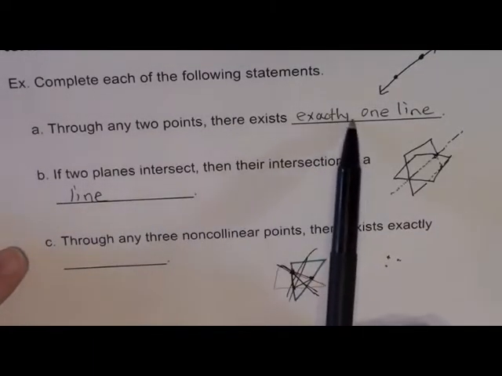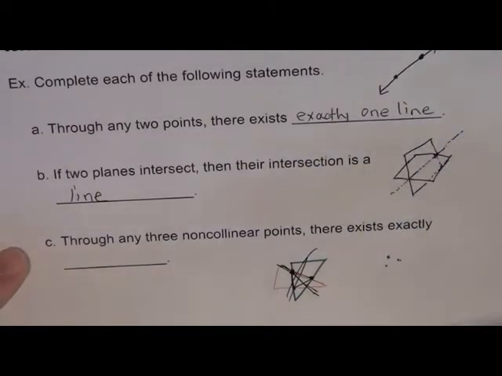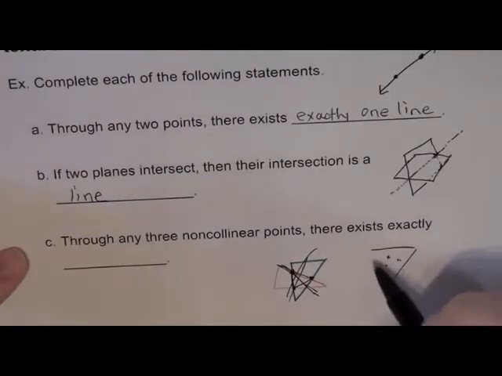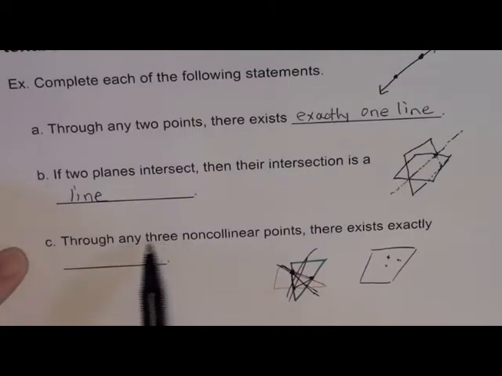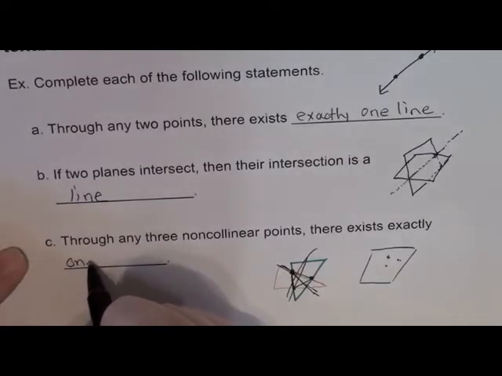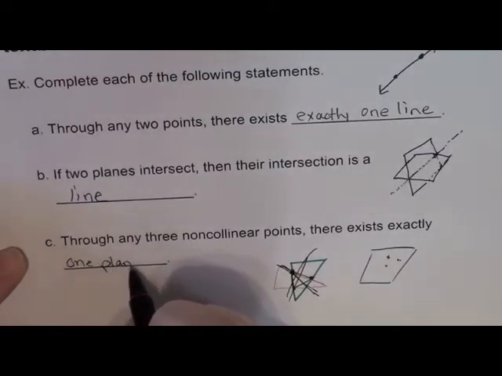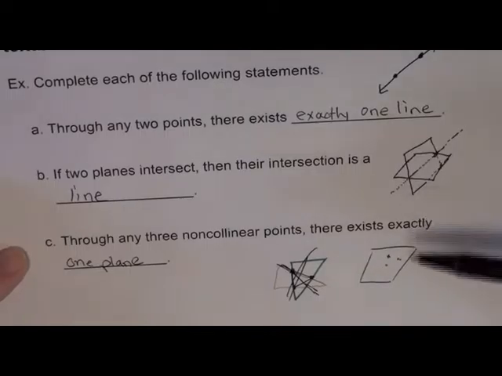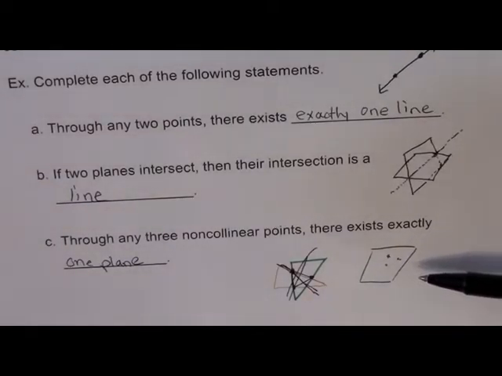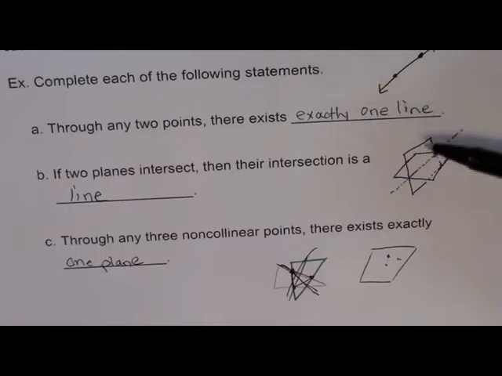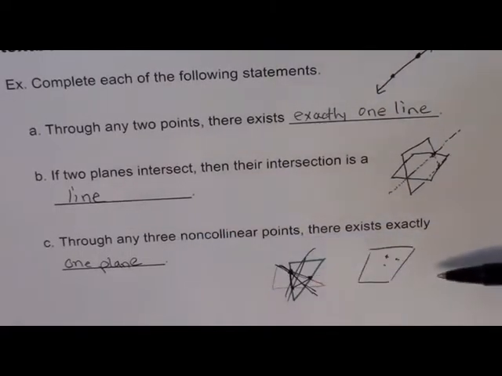If 2 points make a line, what's the next size up? Maybe the next dimension up from a line is a plane. Through any 3 non-collinear points, there exists exactly 1 plane. Through any 3 non-collinear points, there is exactly 1 plane. Through any 2 points, there exists exactly 1 line. There is that relationship there that when we add the 3rd point, we get an extra dimension from the line to the plane.